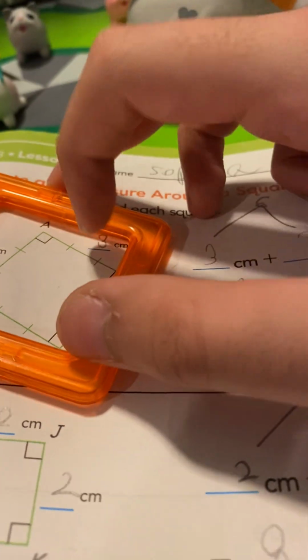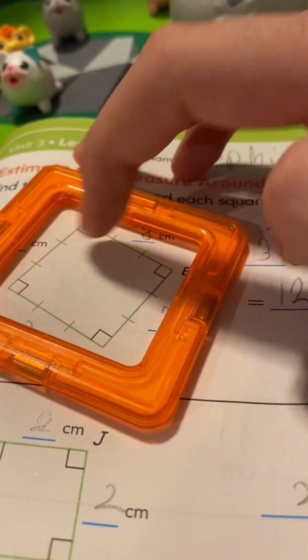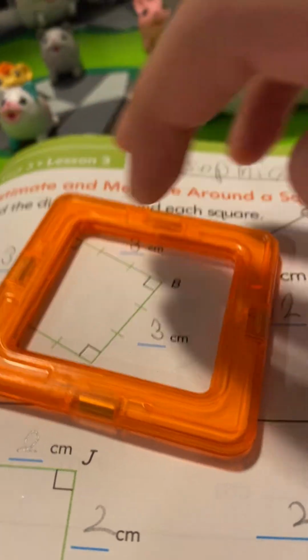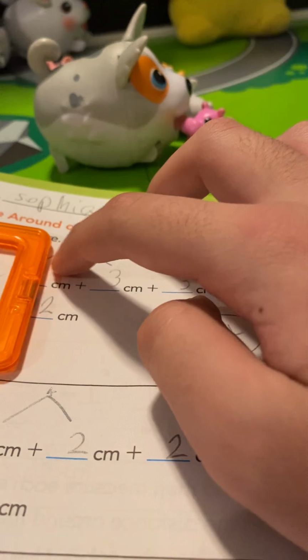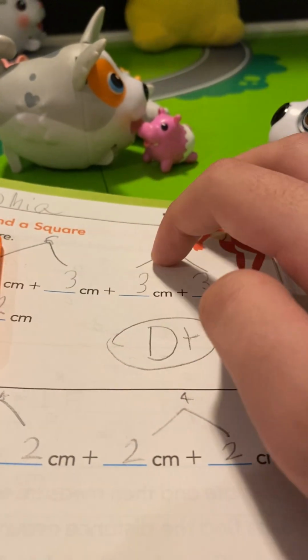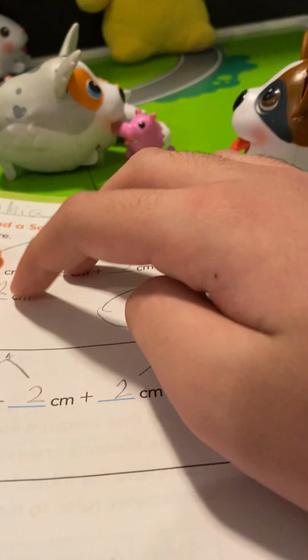Wow, good job. Now, anyways, the perimeter, the distance around the figure, is this plus this plus this plus this. Side length plus side length plus side length plus side length. Okay, 3 plus 3 plus 3 plus 3 is 12, because 3 plus 3 is 6, 3 plus 3 is 6, 6 plus 6 is 12. So the perimeter is 12 centimeters.